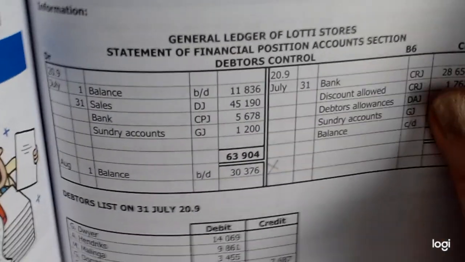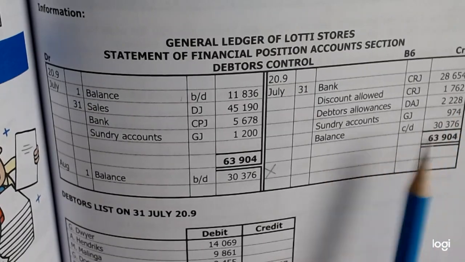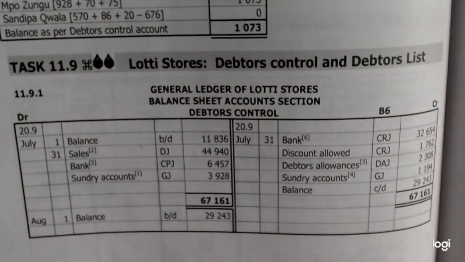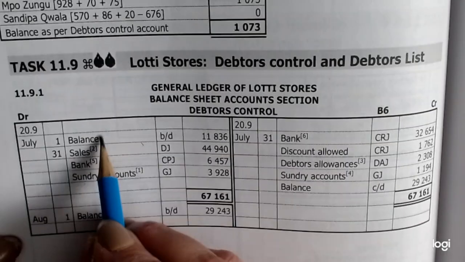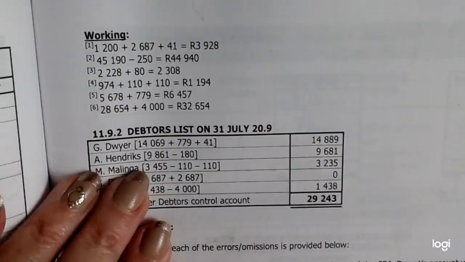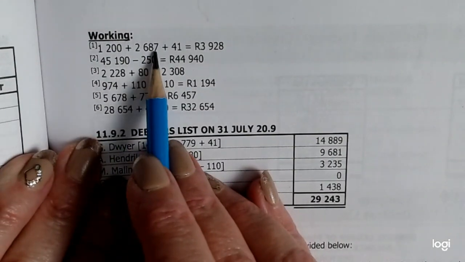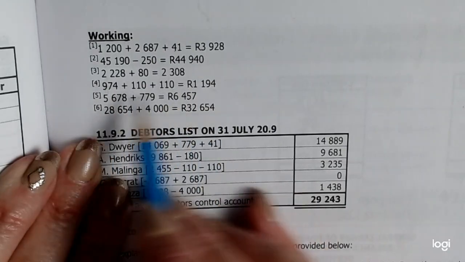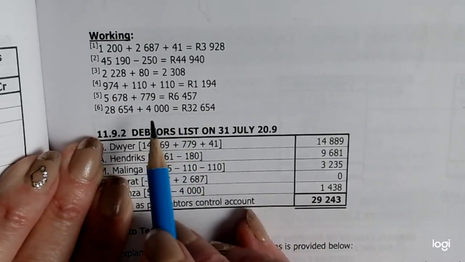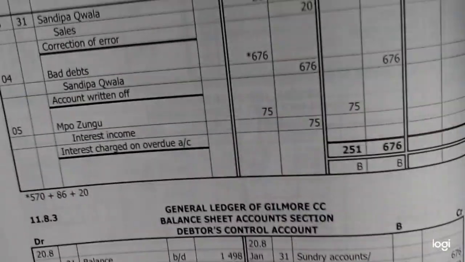Yes, the original details given to you, but the original amounts are in general in brackets next to the details. However, we did it as separate calculations in the textbook, and that's where it is. So where we said we've got to add the 2,687 and the 41, this is where we did it, and then they just took those amounts and they write it in here.